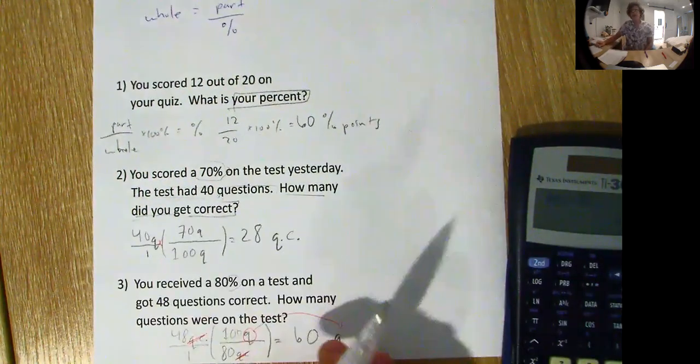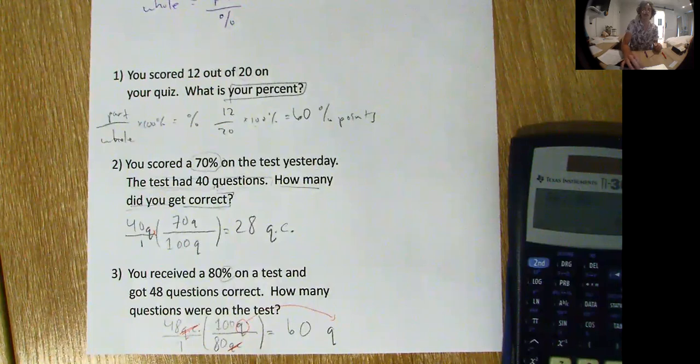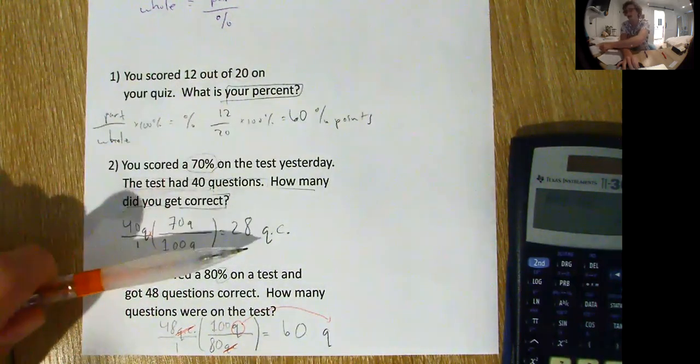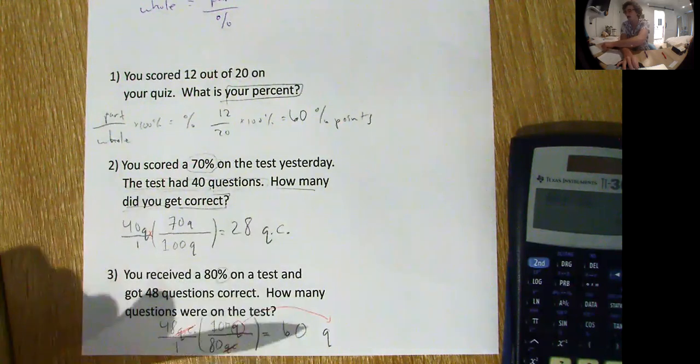Okay, so there are some good examples of how to rearrange the percent formula. So you can solve for the percentage, you can solve for the part, and you can solve for the whole.